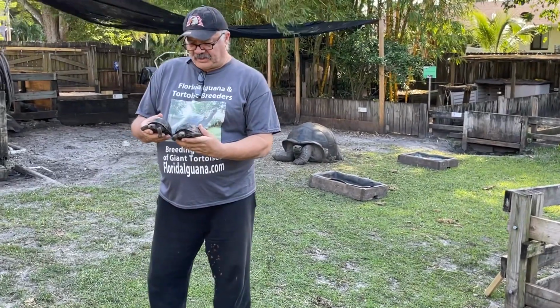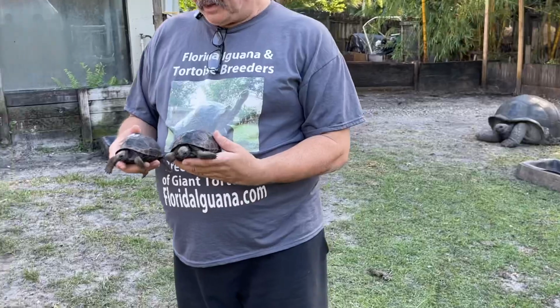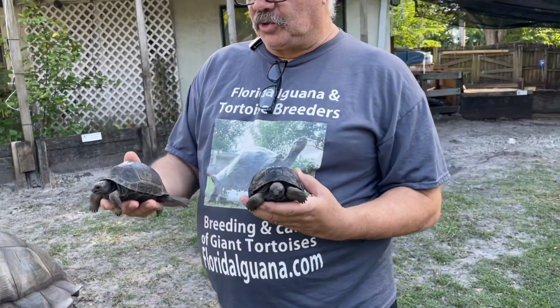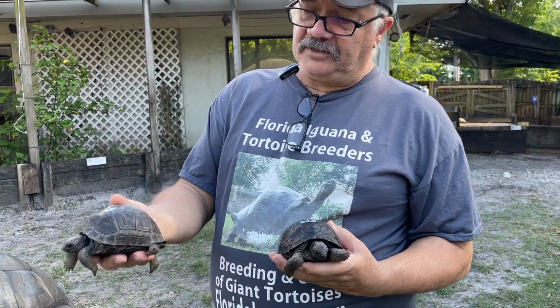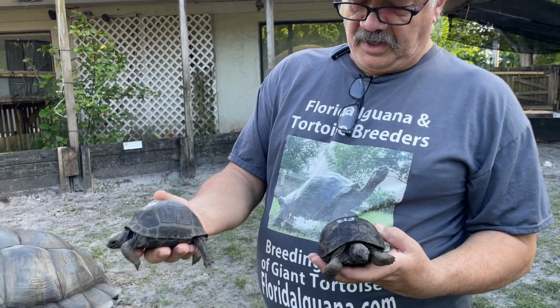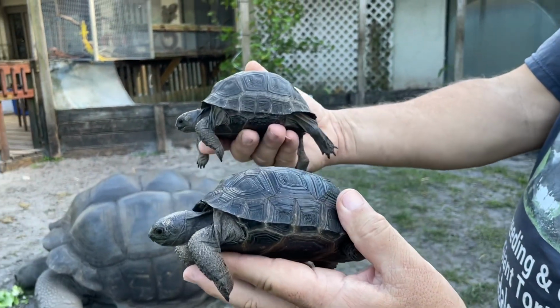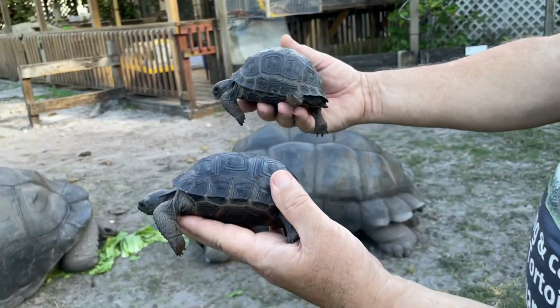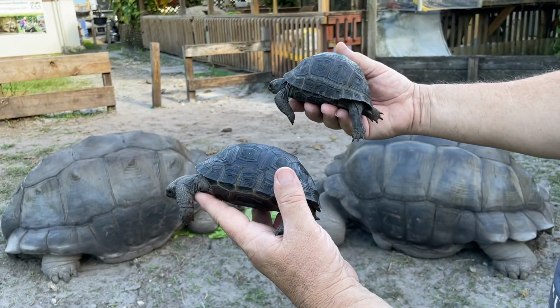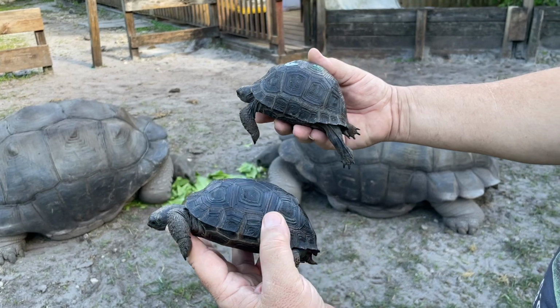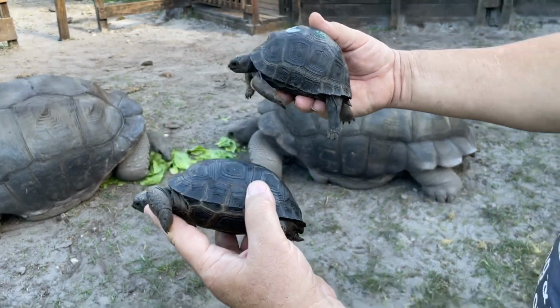So, Mary, you want to kind of zoom in here? So this is a tortoise that we're calling a high-domed tortoise. And this is a tortoise that is flat. You see the difference in that profile? Look how high one is compared to his horizontal length as compared to his vertical length.